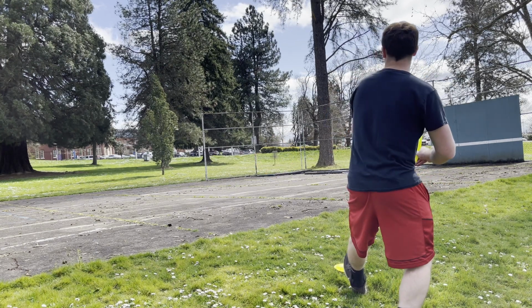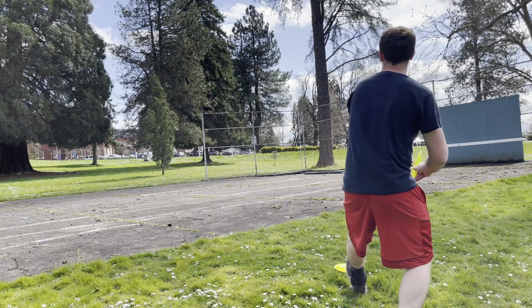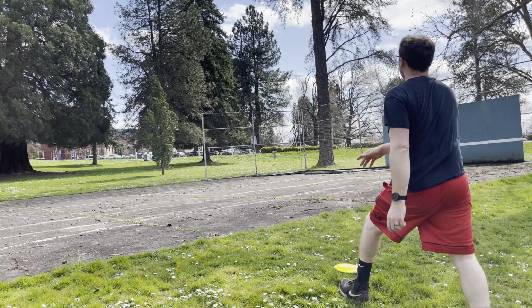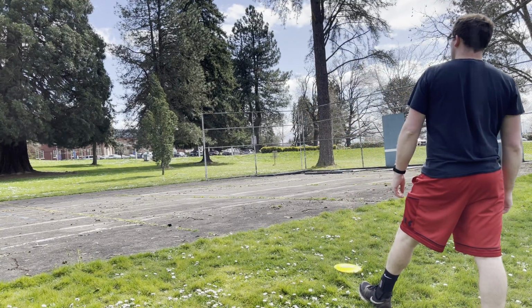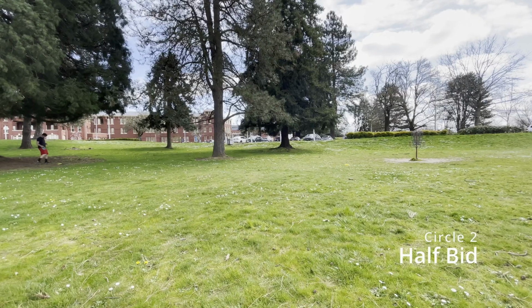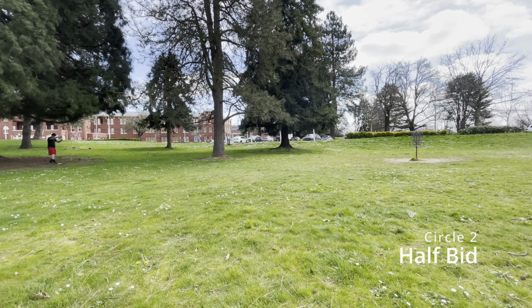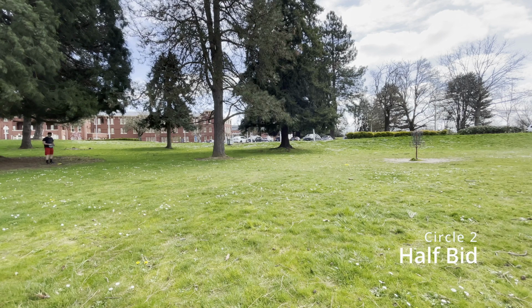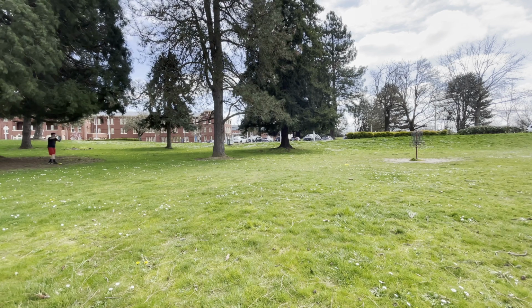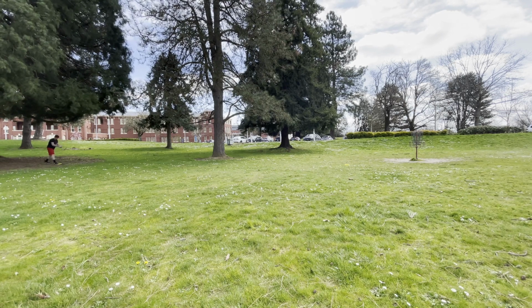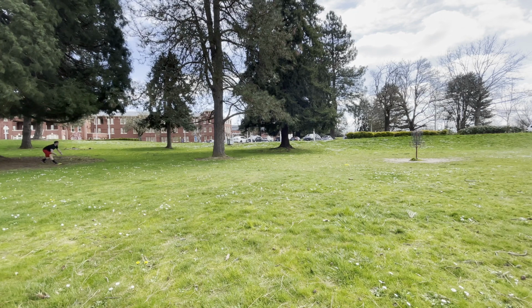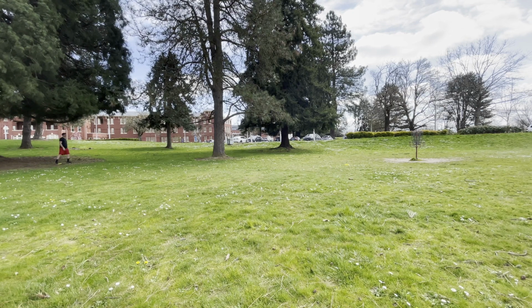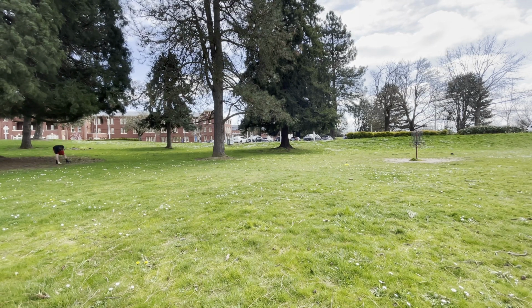In this case, I was not able to put it next to the basket, leaving myself with a Circle 2 putt. This is what most people would consider a half bid, where I'm kind of trying to make it, but at the same time, not trying to go too far past the basket. It's a situation where if I make it, fantastic, but if I don't, I'm not too worried because the next putt is going to be an easy one for me to make.